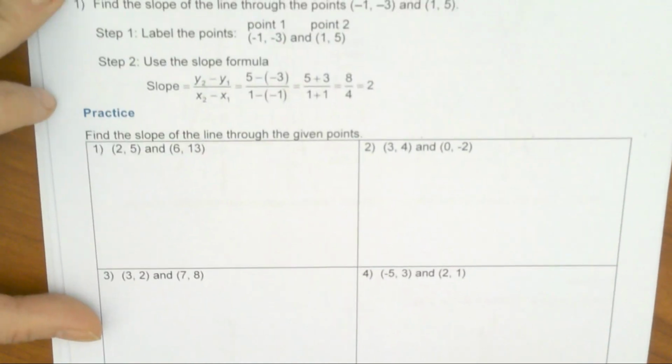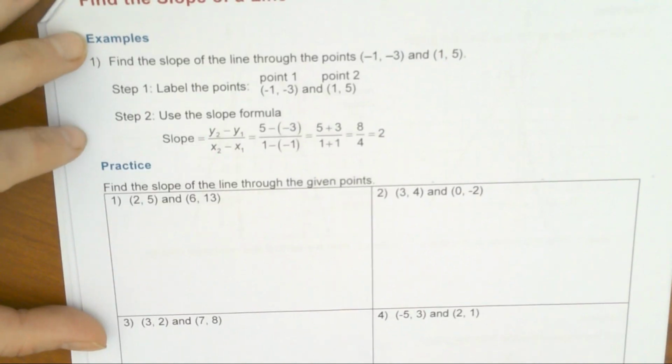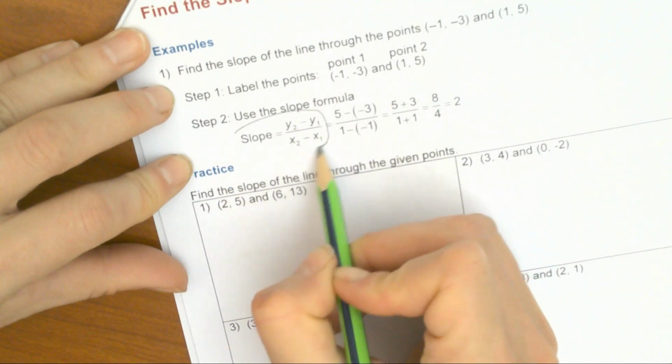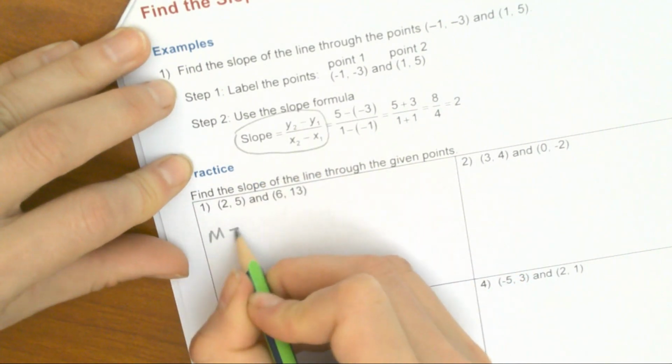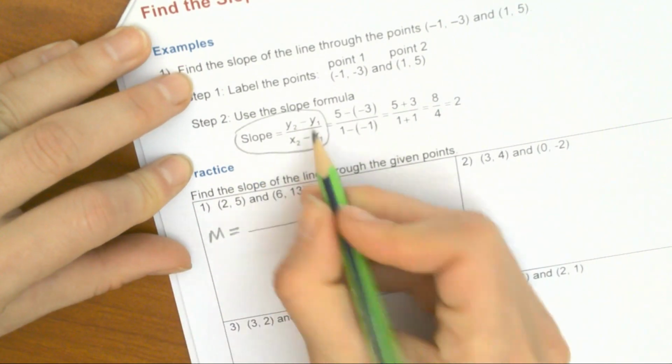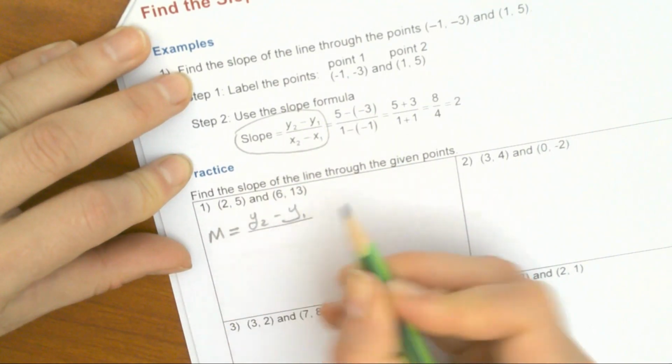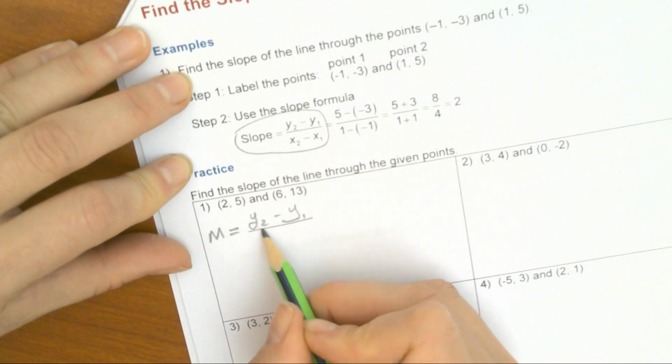Okay, so how do we find slope when we're given 2 points? The first thing is you have to write out the formula. So you always write it out. M equals, the y's always go on the top, y2, y1. And these 1's and 2's are very small down at the bottom.